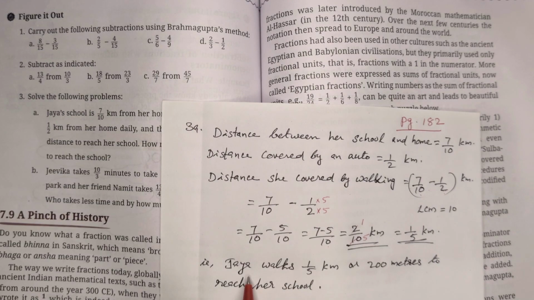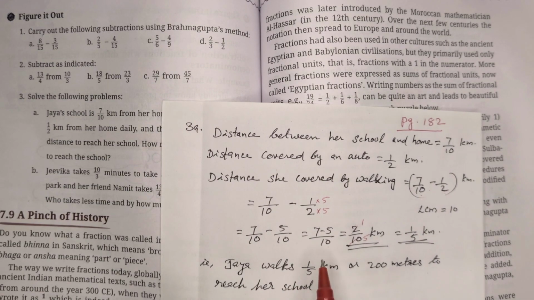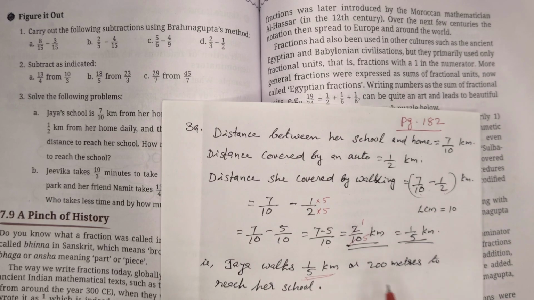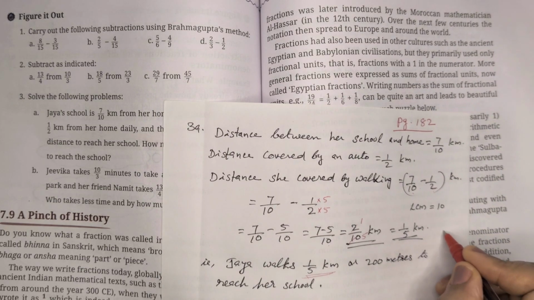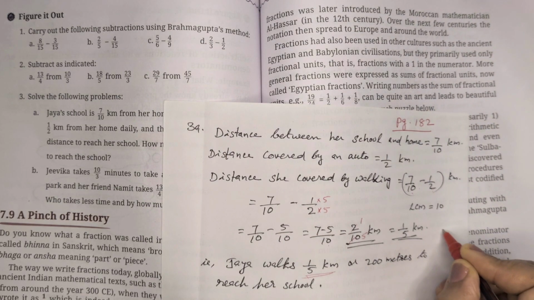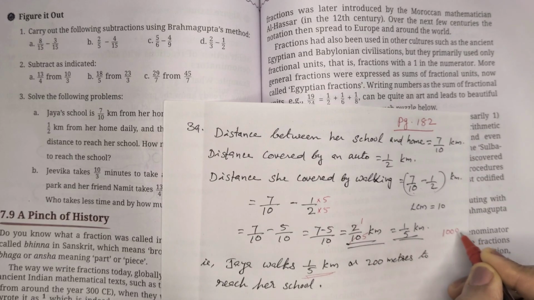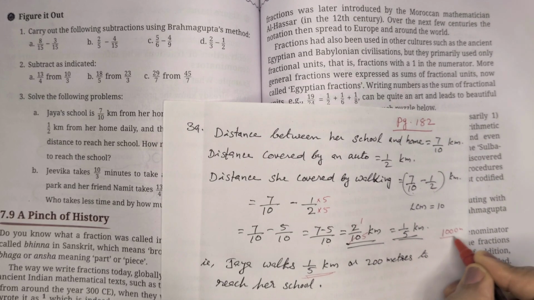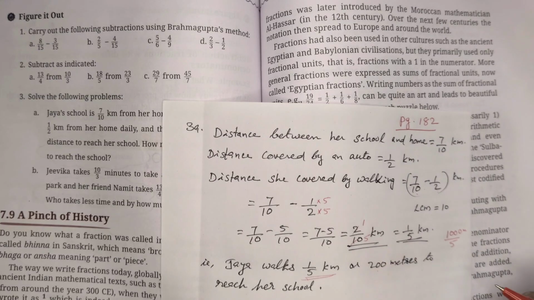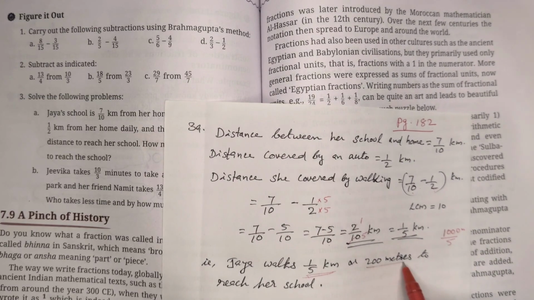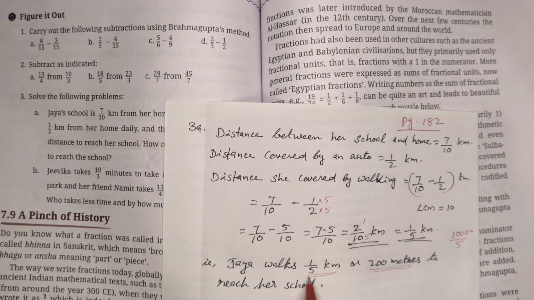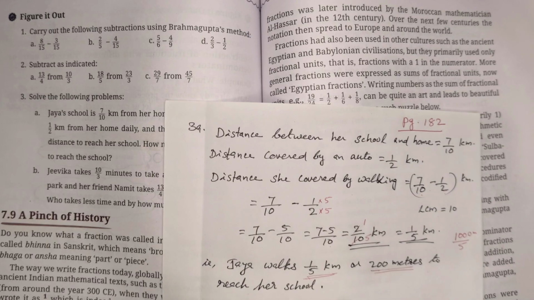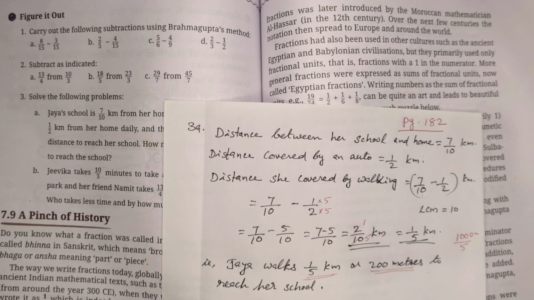You can write in a sentence, Jaya walks 1 by 5 kilometer. We know that 1 kilometer is equal to 1000 meter. So 1 by 5 of 1000, 1000 by 5, we will get 200. So 200 meters, or in kilometer, that is 1 by 5 kilometer. That much she walks to reach her school.